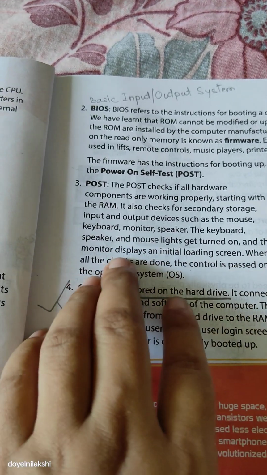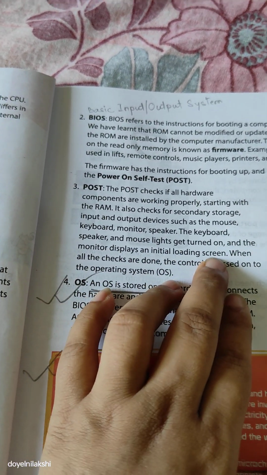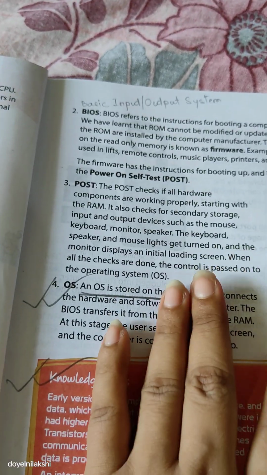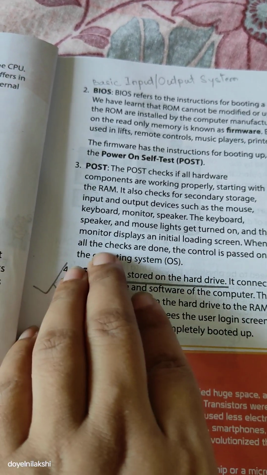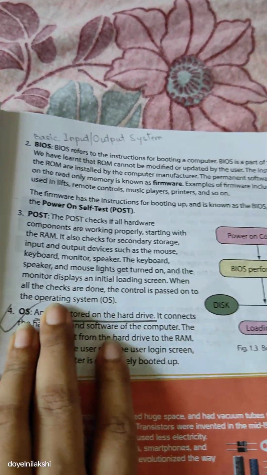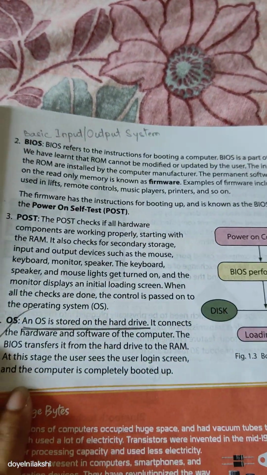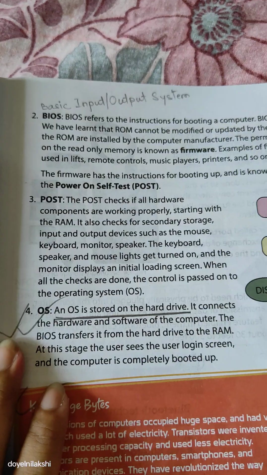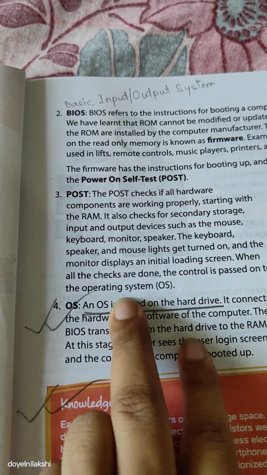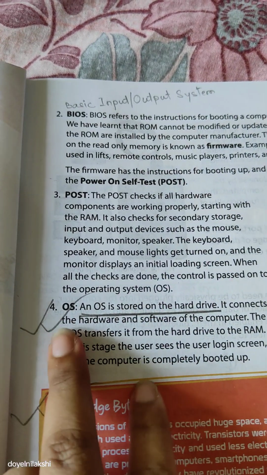And the monitor displays an initial loading screen. When all the checks are done, the control is passed on to the operating system. When everything is checked by the POST, then control is passed on to the OS, the operating system.